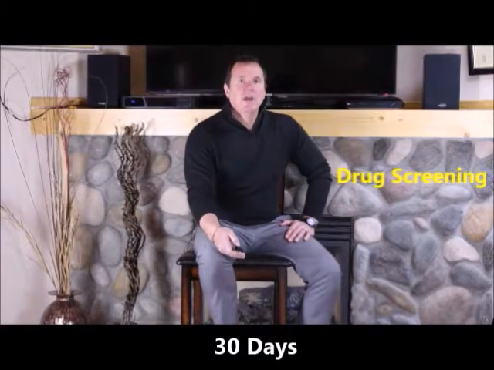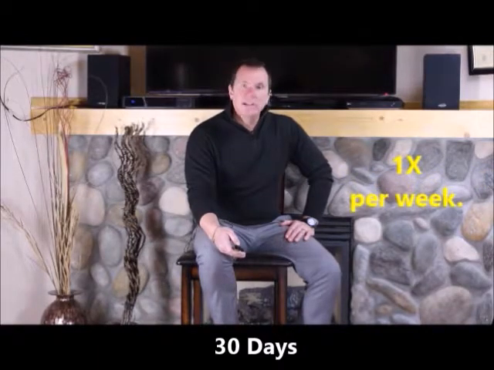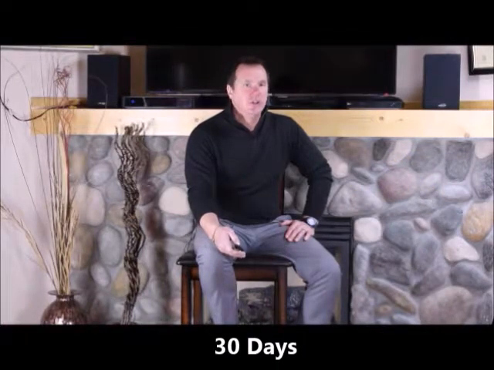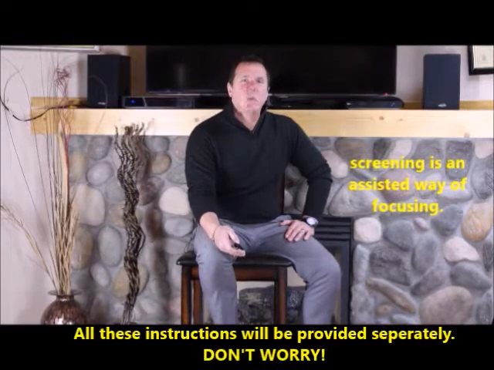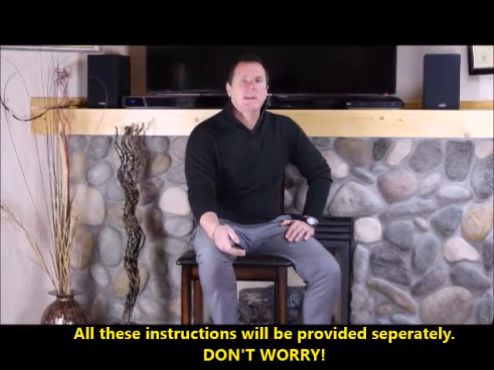Drug screening. Yes, do it once per week. Just knowing you're getting tested will make it more difficult to use and force you to be honest with yourself. Remember that screening is not a punitive measure. It is an assisted way of focusing. It will give you recognition for being clean and hold you accountable for being dirty.